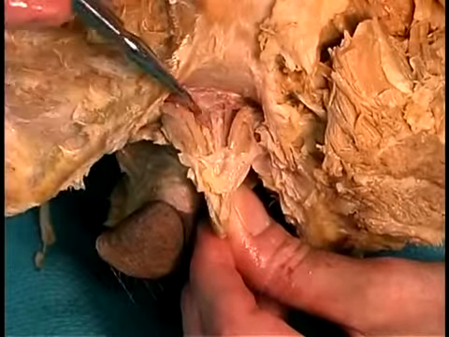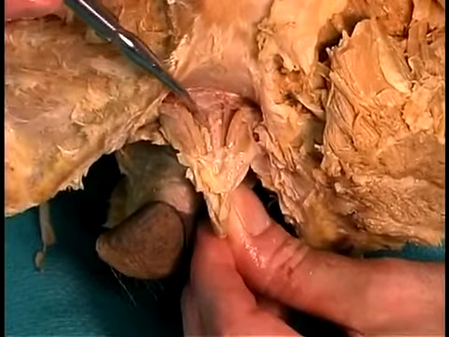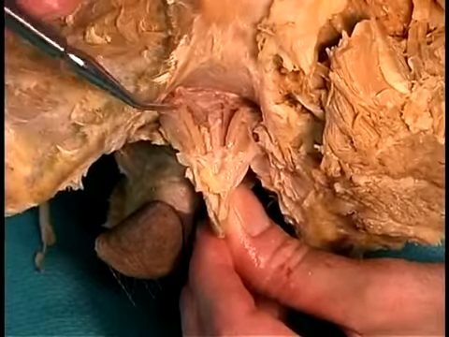And again, the corresponding structures, a small artery and a midline vein, are in the same orientation and positions as we just did in the male.